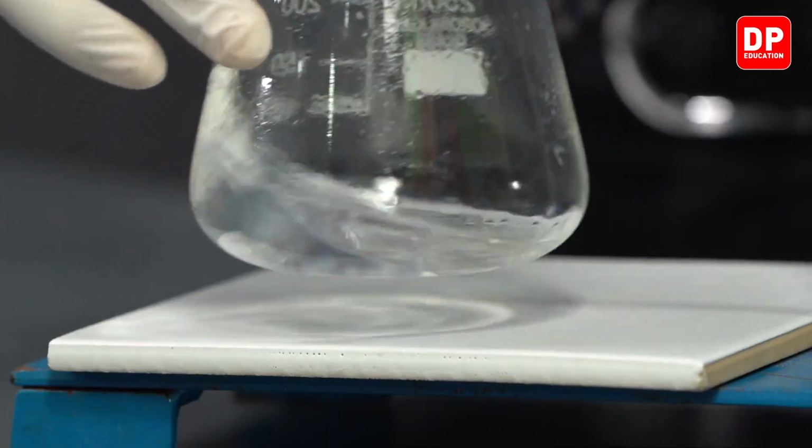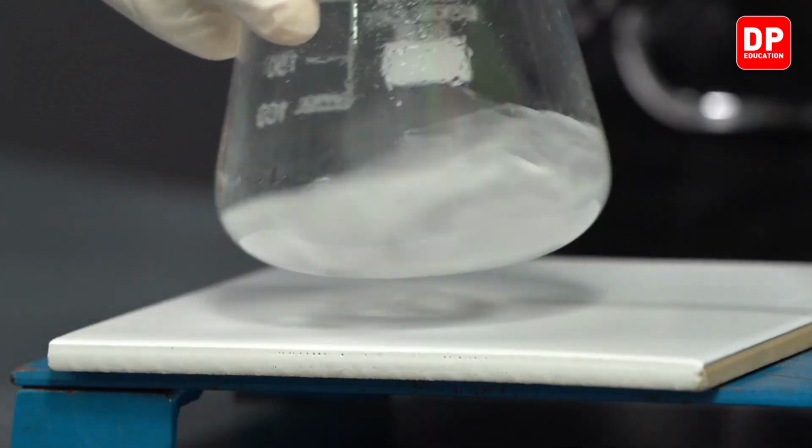At that point, all of the ethanoic acid, not only in the aqueous layer but also in the butan 1-ol layer, has reacted with sodium hydroxide. And now we will proceed to titrate.